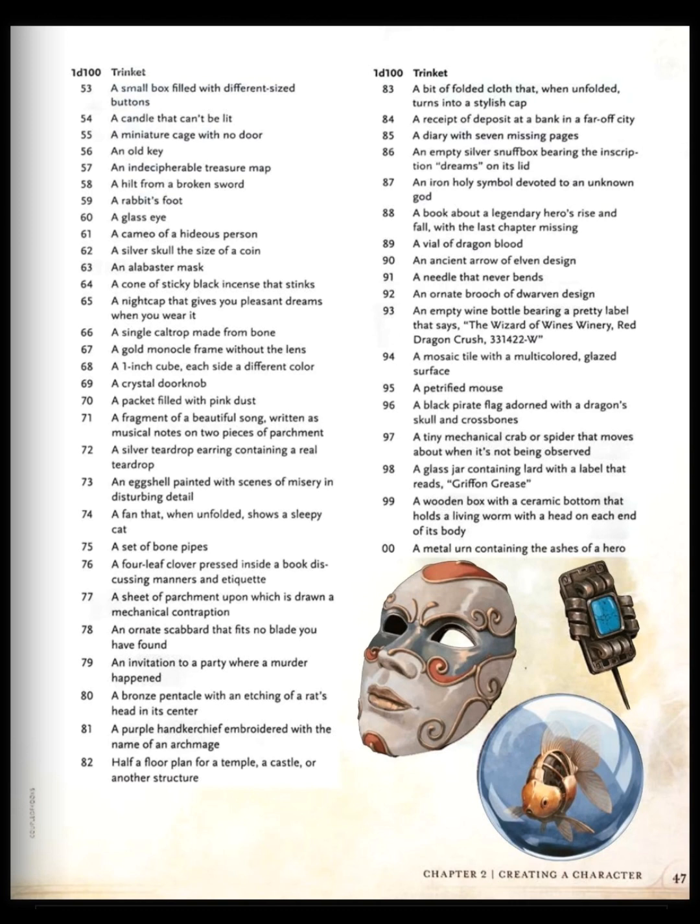Locate object. Anyone? An empty silver snuff box bearing the inscription "Dreams" on the lid. An iron holy symbol devoted to an unknown god. A book about a legendary hero's rises and falls with the last chapter missing. Intriguing. A vial of dragon blood. An ancient arrow of elven design.